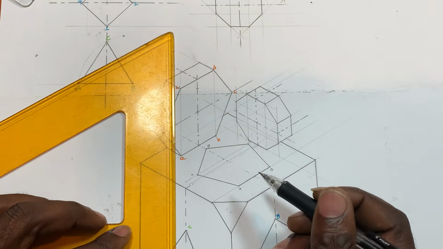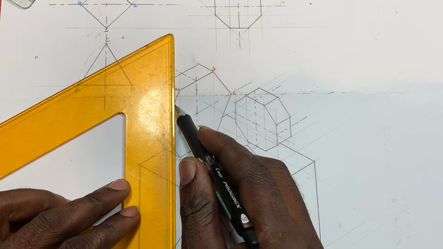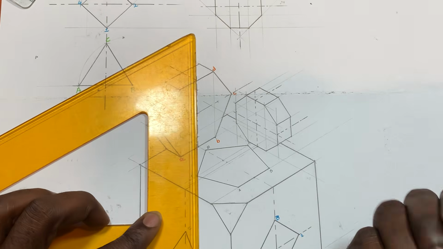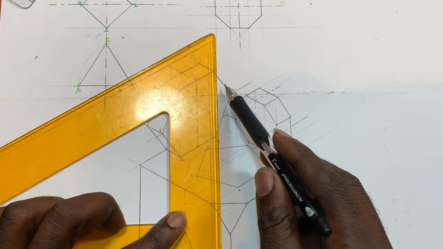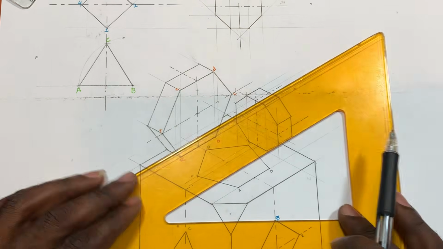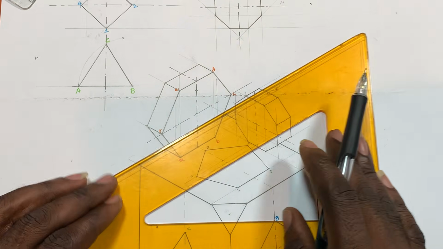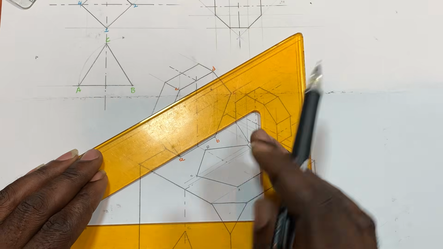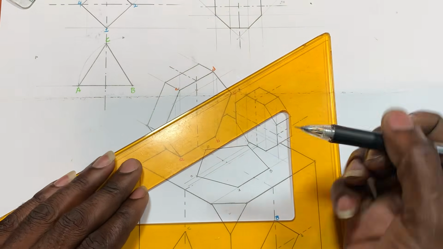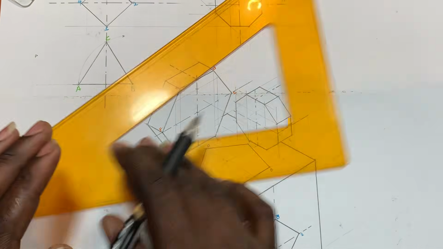I'm creating a box so I can have a constructional line that's going to be like this. Another one is going to be like this. Another one like this. Another one like this. So you have to be careful of your points.